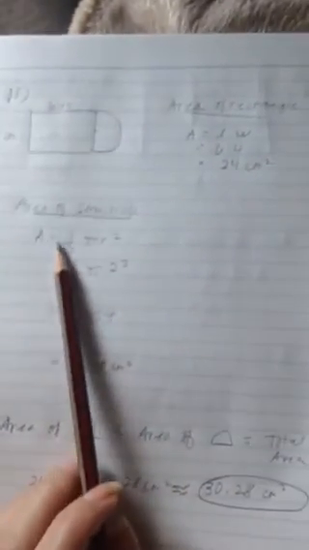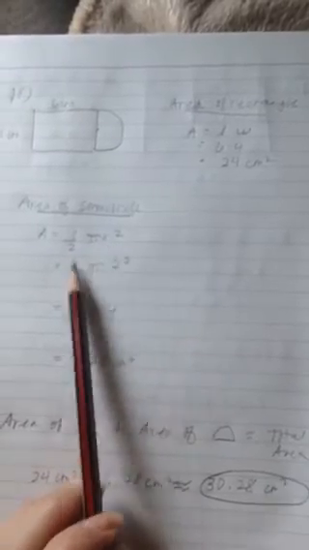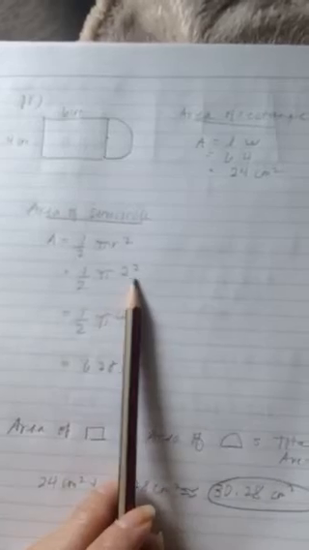Next, let's do the area of a semicircle. So semi means half. So we're going to do 1/2 pi r squared. 1/2 times pi. Our radius here is 2 squared. So let's do 1/2 times pi. 2 times 2 is 4. Let's multiply them all together. We get 6.28. Okay. So now let's go ahead and add them together. Let's add the area of the rectangle plus the area of the semicircle. We get 30.28 centimeters squared.